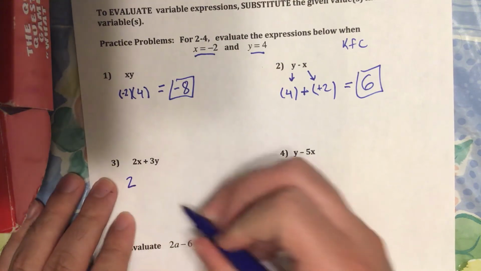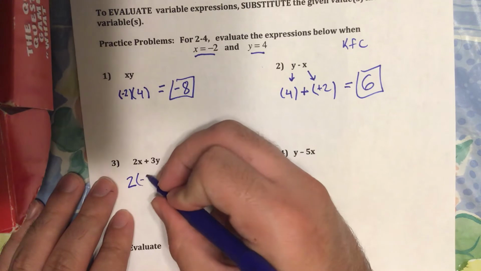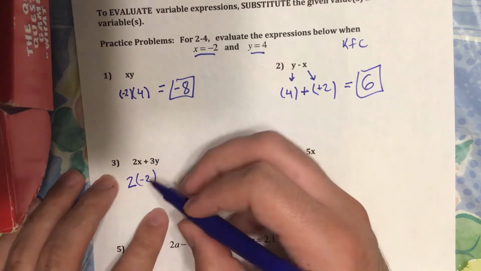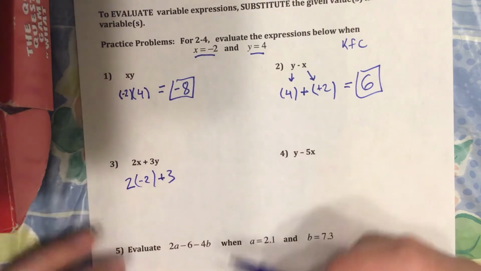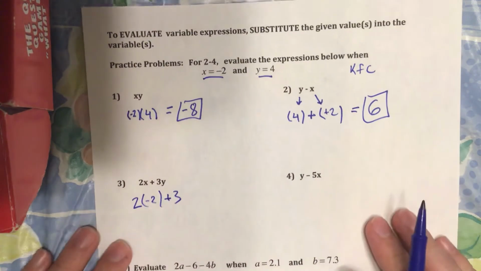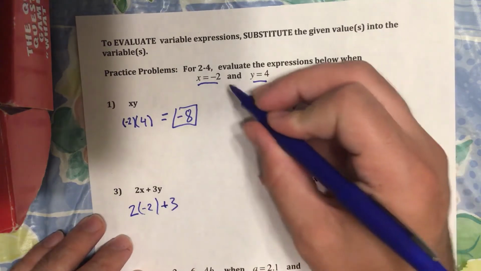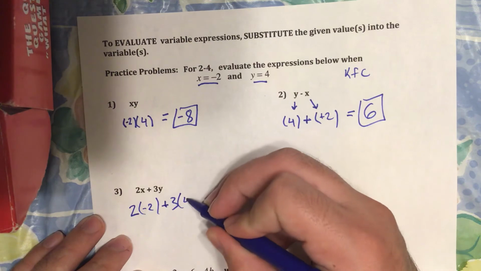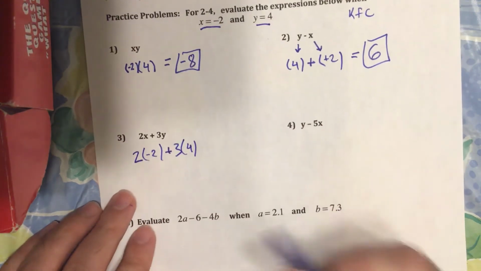So they are gone. So here, numbers stay, the coefficients stay. So 2 is right here, but the x is now a -2. I'm going to plug in with a parenthesis, plus the 3 is the coefficient that stays because we're only plugging in for the variables. The coefficients or constants stay. So the y is now 4. Plug it in with the parenthesis.